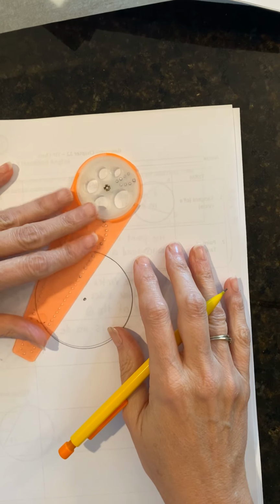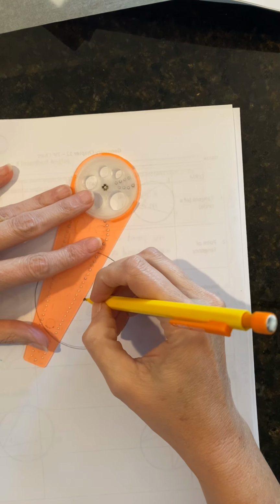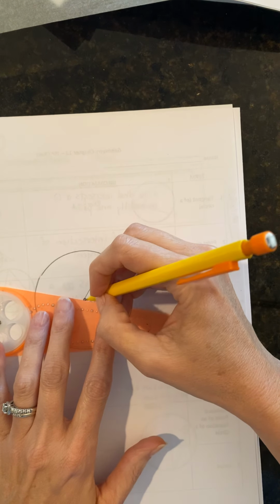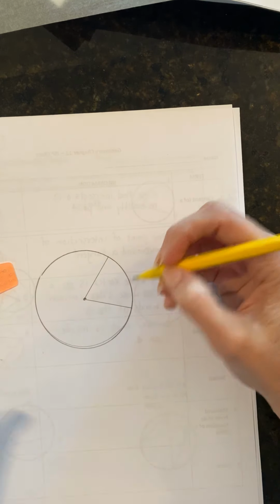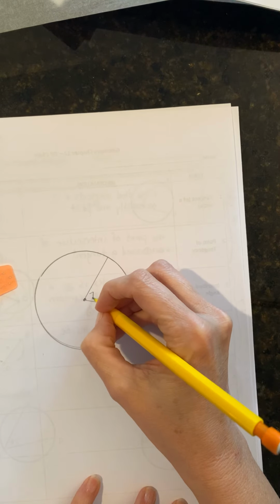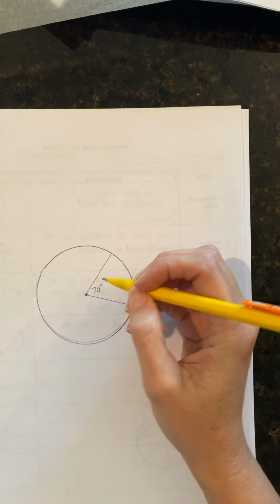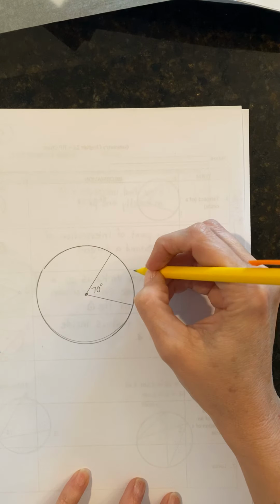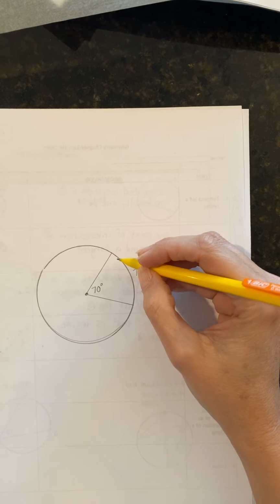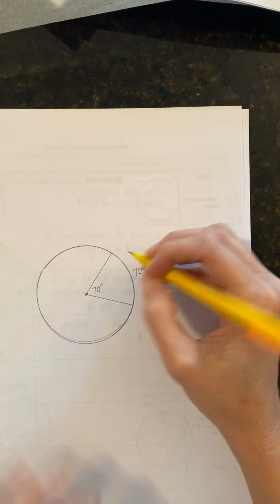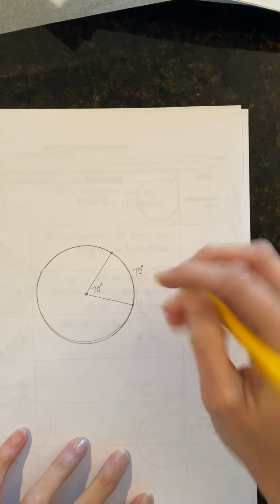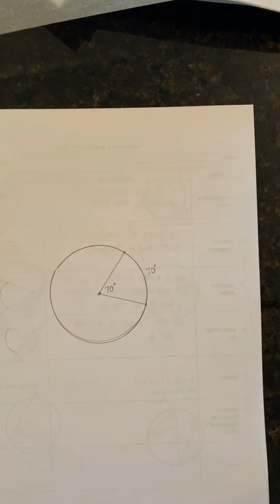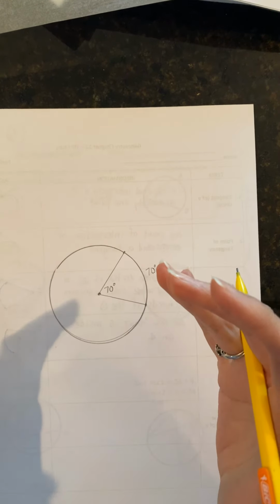We learned earlier that a central angle, let's say this angle is about 70 degrees, has the same measure as the arc. Now, not the same length, that arc length is different, but the measure of it is 70 degrees, just like the angle is.